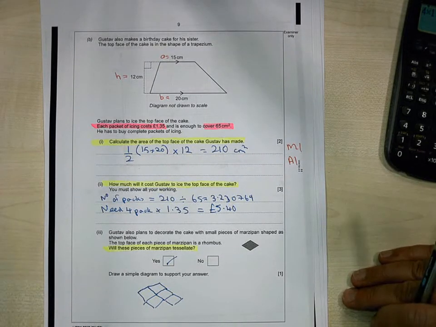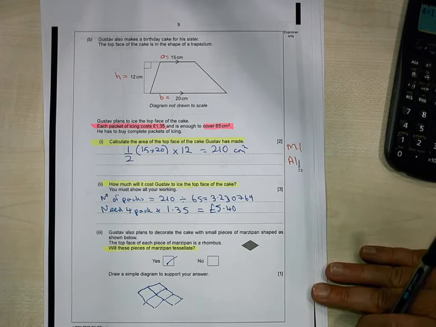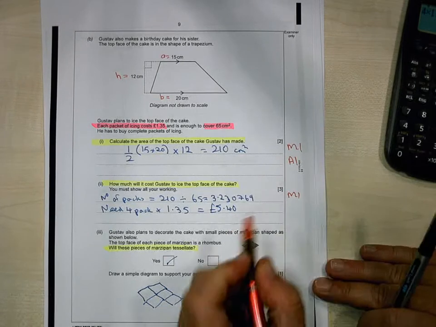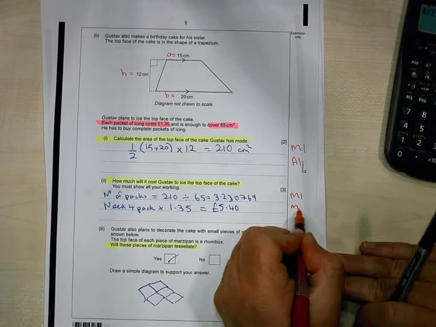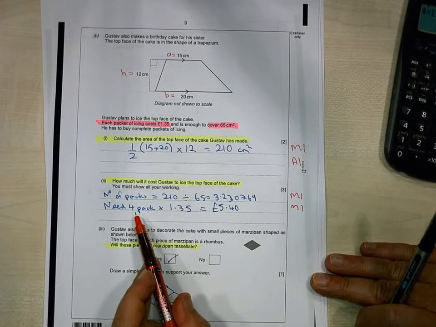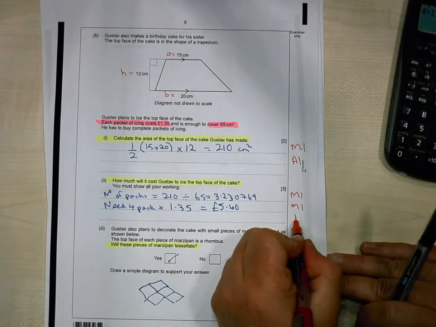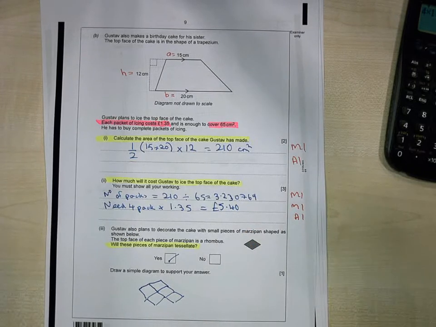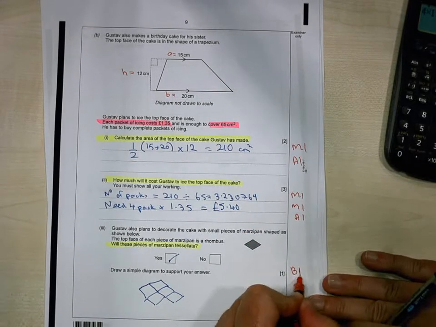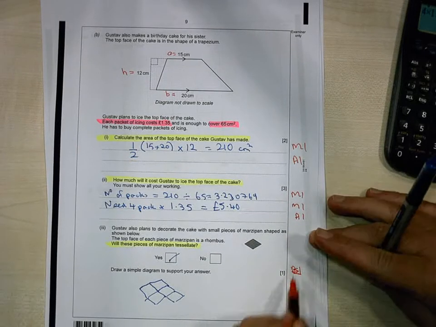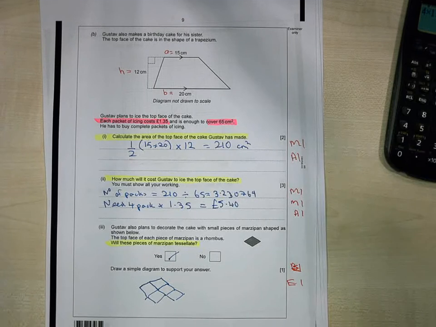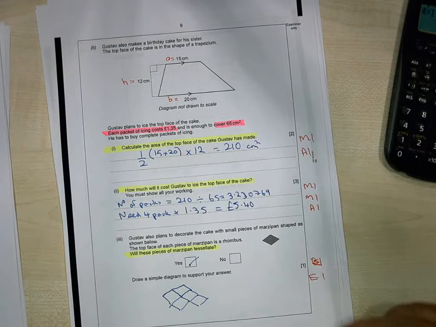For the second part, there's 1 mark for the method of getting 3.23. Then there's a second method mark for realizing you need 4 packs. And then your answer mark for £5.40. And then that is, sorry, it's an explanation mark. So that's an E mark. So there's quite a lot of different maths going on in question 6.